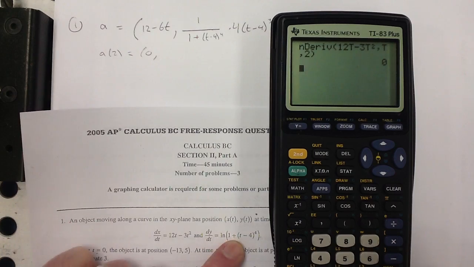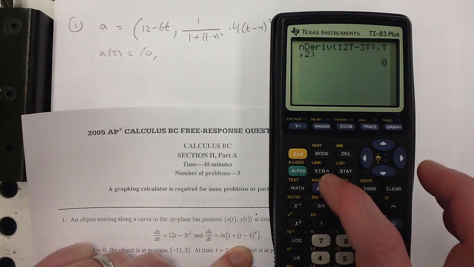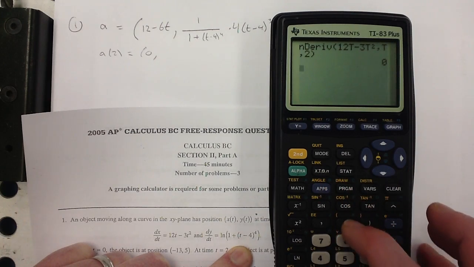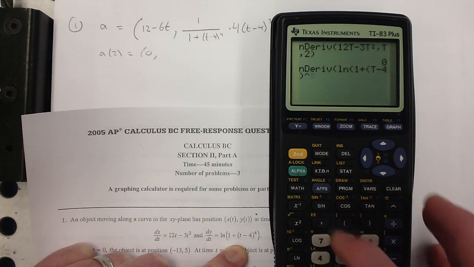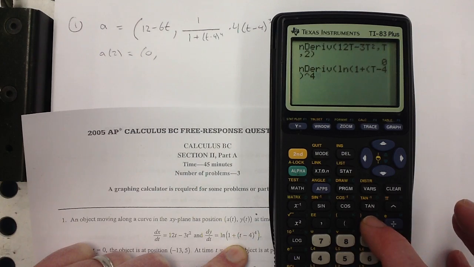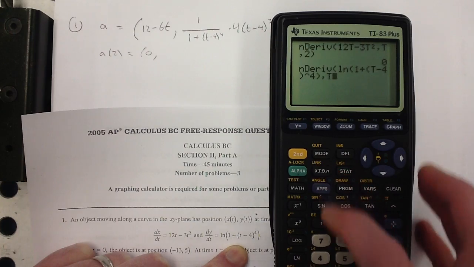And then also, to do this one may be better with the calculator because it's a little more complicated, right? So math 8, and then we want the derivative of natural log of 1 plus t minus 4 to the fourth, comma, t comma 2.